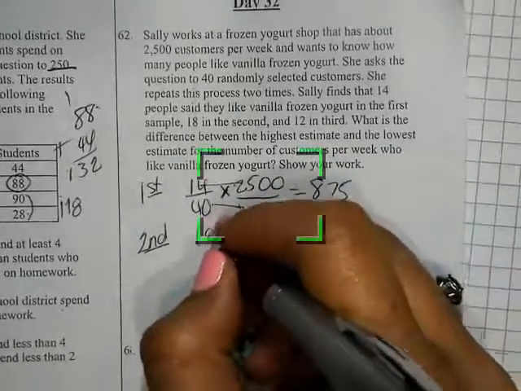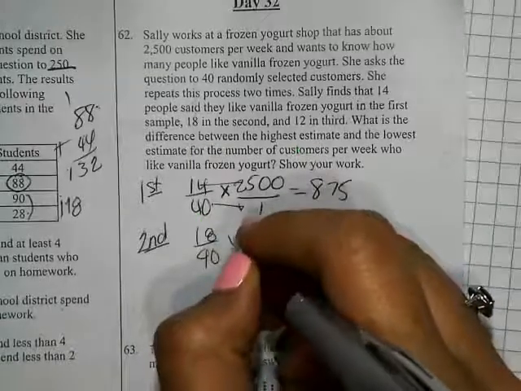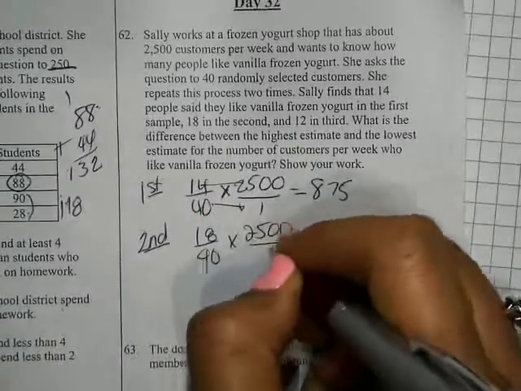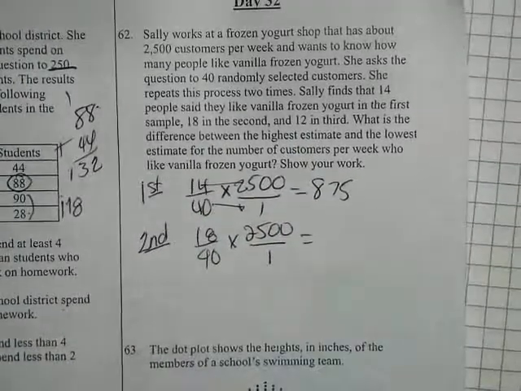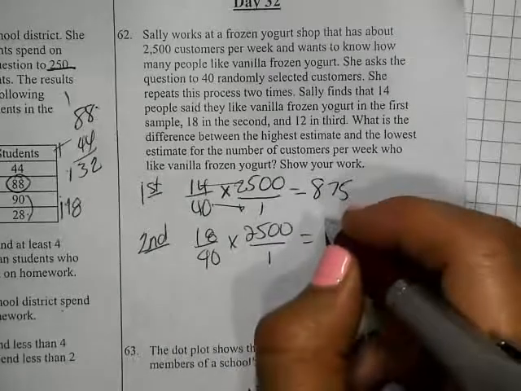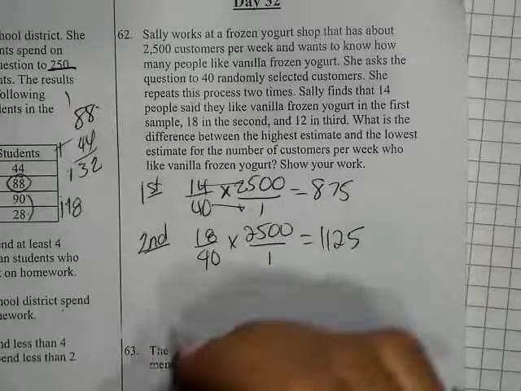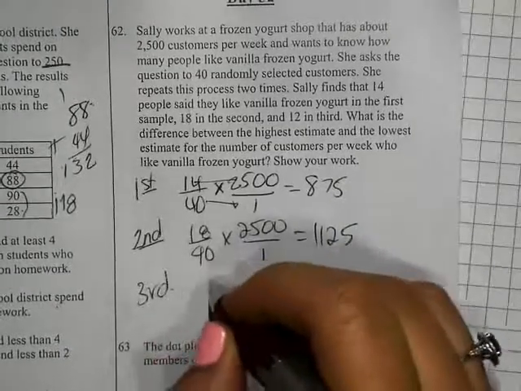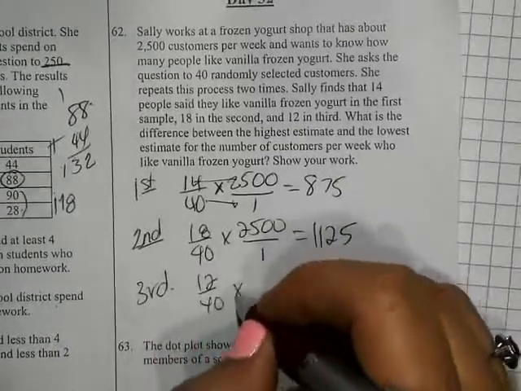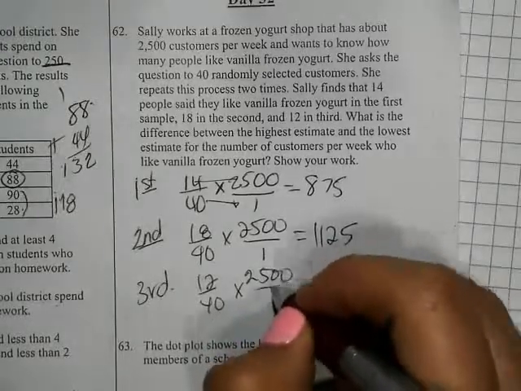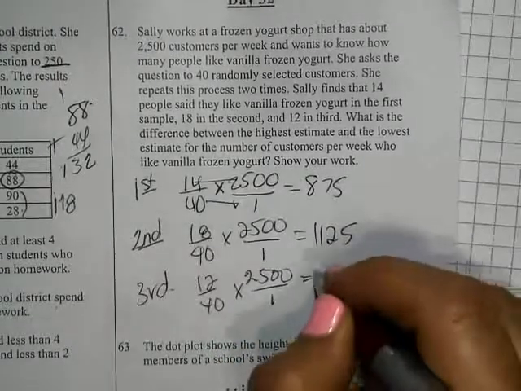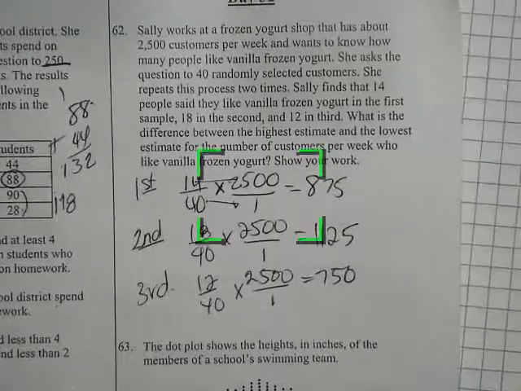Second sample, 18 over 40 times 2,500 is equal to 1,125. Third sample, 12 over 40 times 2,500 is equal to 750.